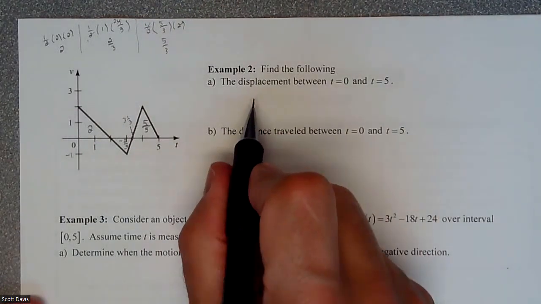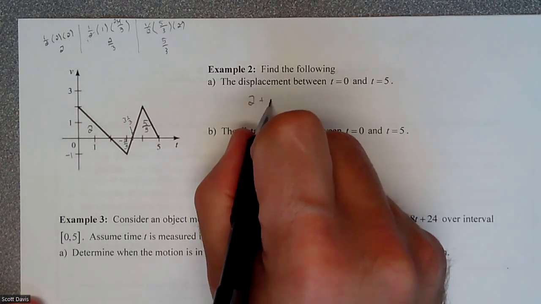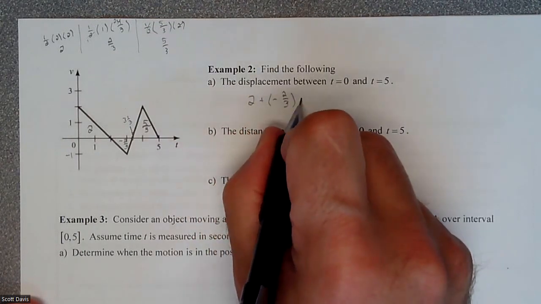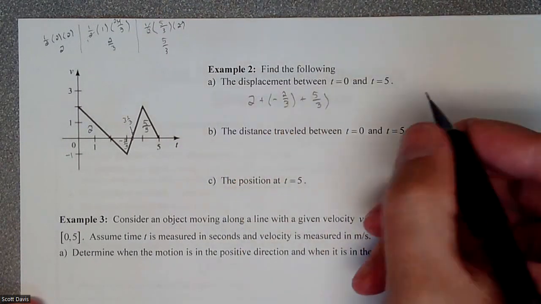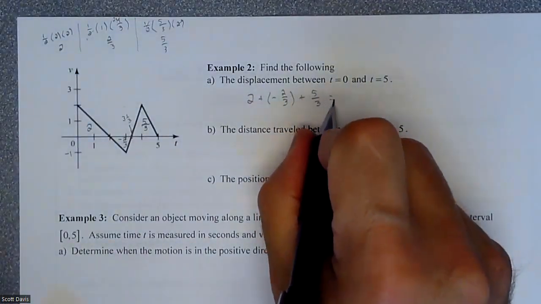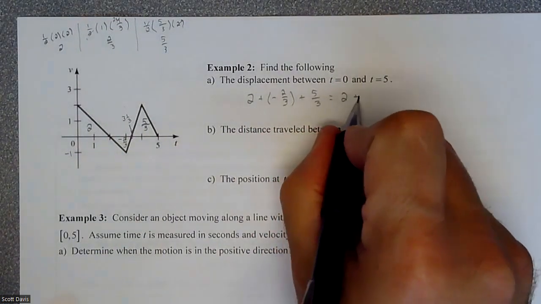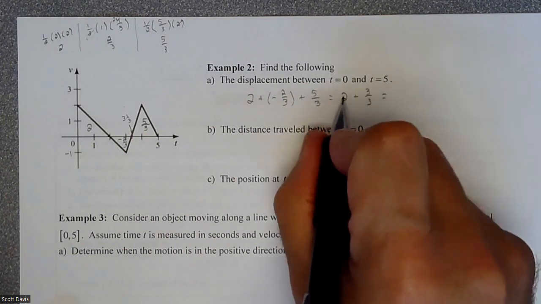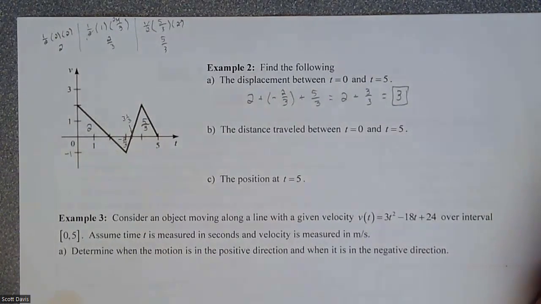To find our displacement, we're just going to add all those pieces together. Positives are positive, negatives are negatives. So plus a negative 2/3 plus a 5/3. If I put my fraction pieces together, we're going to have 5/3 minus 2/3, which is 3/3. So 2 plus the 3/3, that's really just a 1. 2 plus 1 is an area of 3.